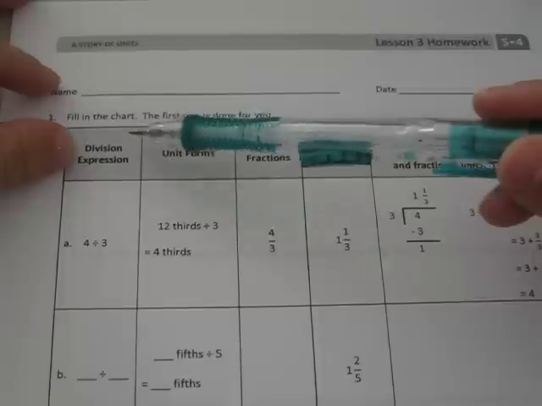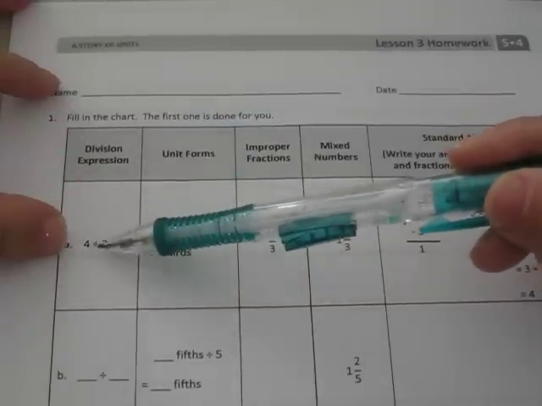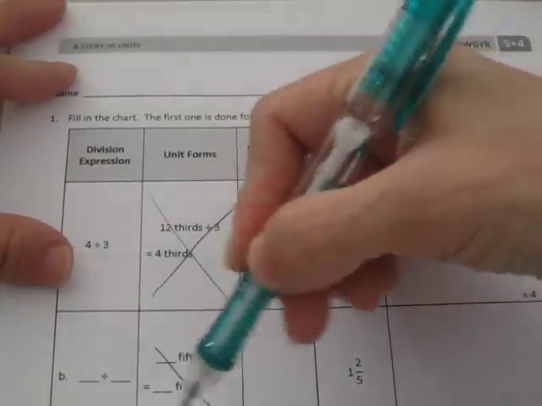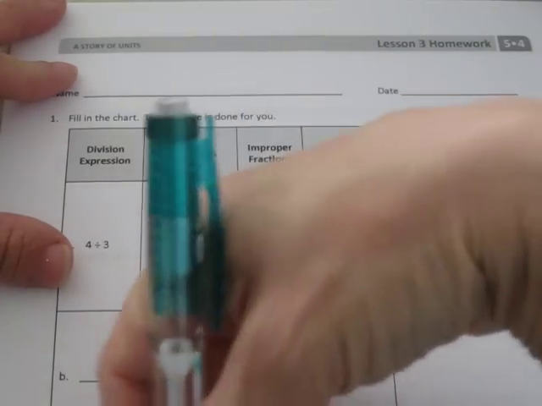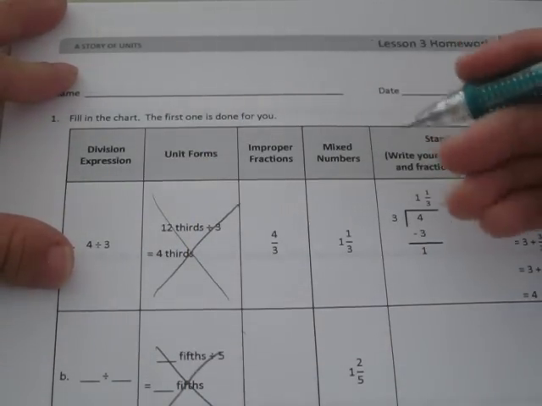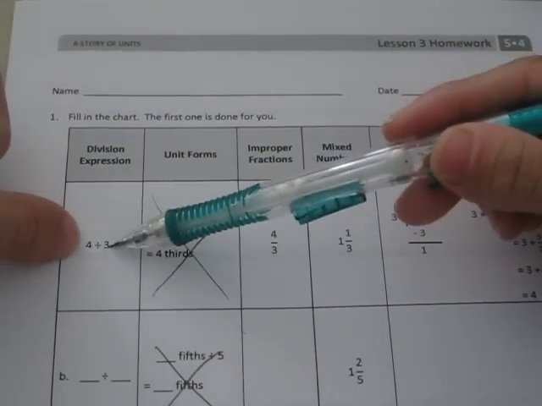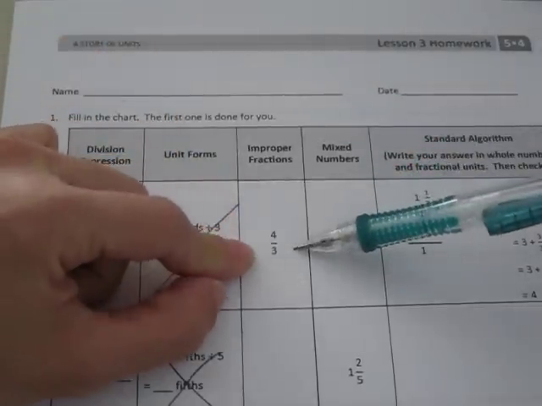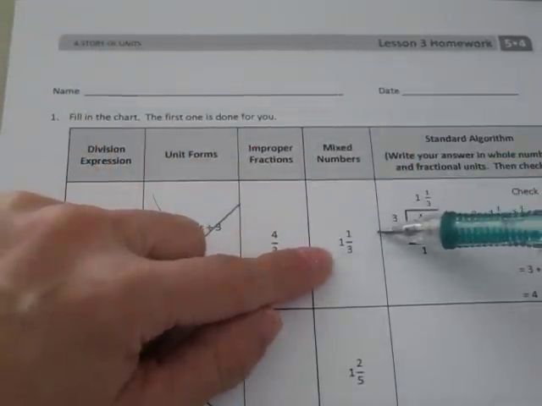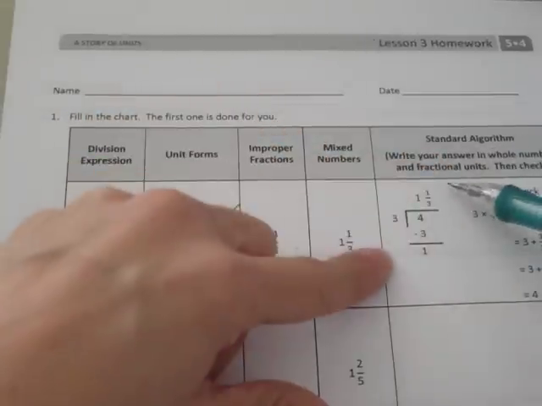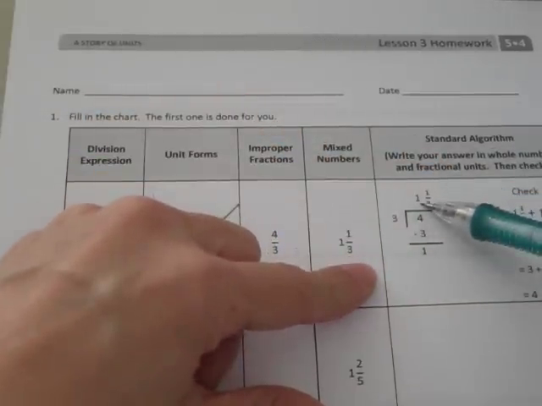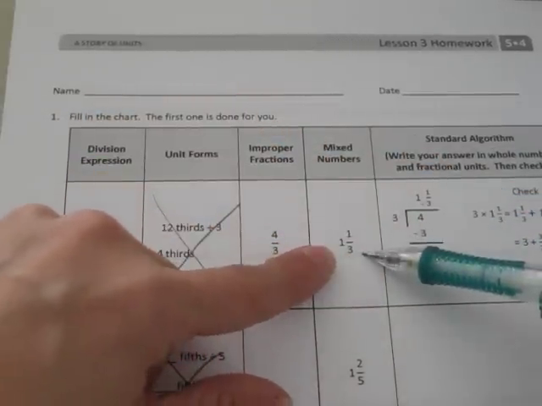It wants us to do a division expression, so 4 divided by 3. And I told you can go ahead and just ignore the unit forms for right now. Okay. And then they want you to take this division and change it to an improper fraction. Take this improper fraction, change it into a mixed number. But before you can do that, you need to do the standard algorithm because you use this information to change it into a mixed number.